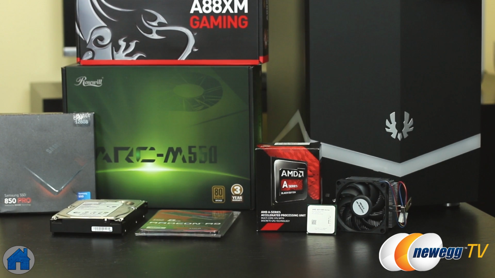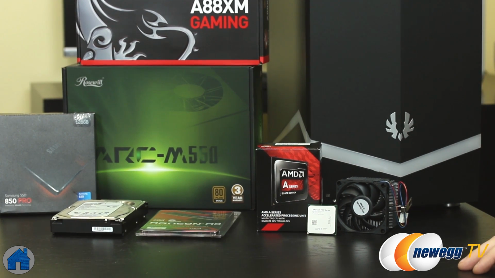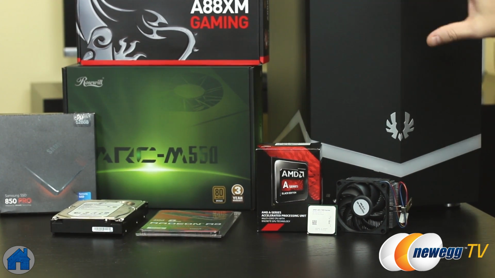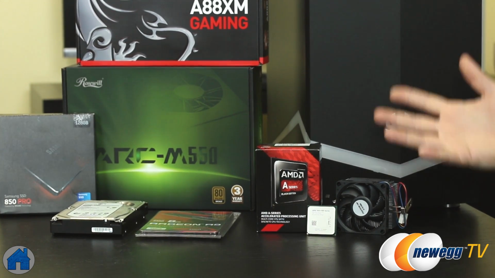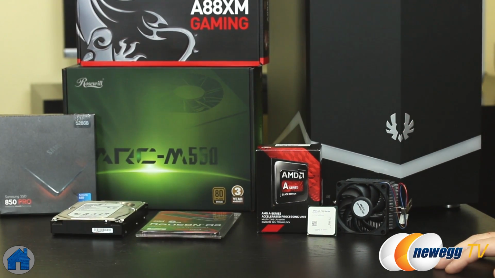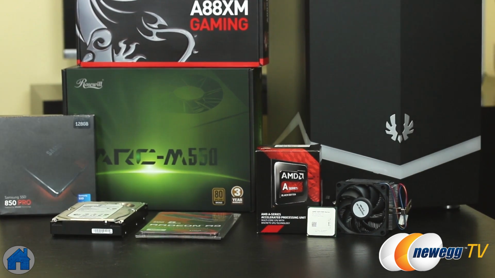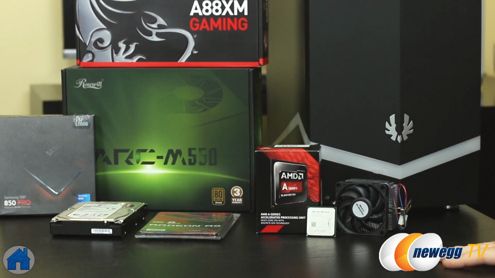This one could also easily serve as an HTPC or a home theater PC. And then if you're looking to build something along the lines of just a web browsing type PC or something for viewing media, you can actually get away with even less expensive components than we've chosen here.